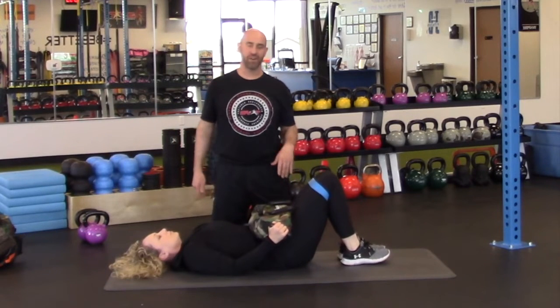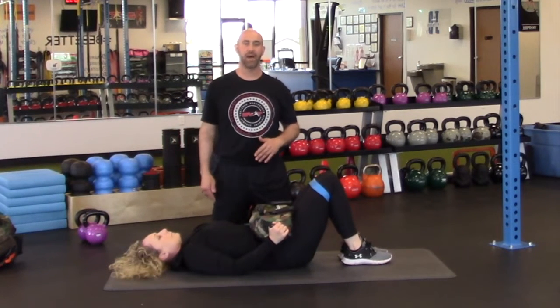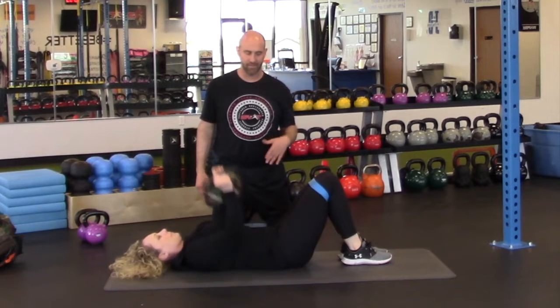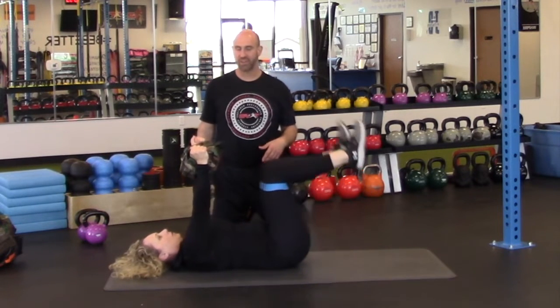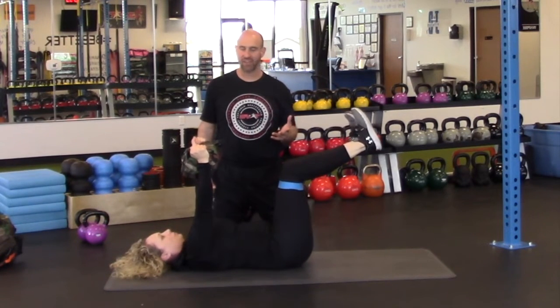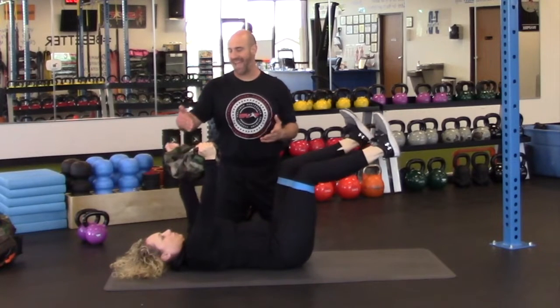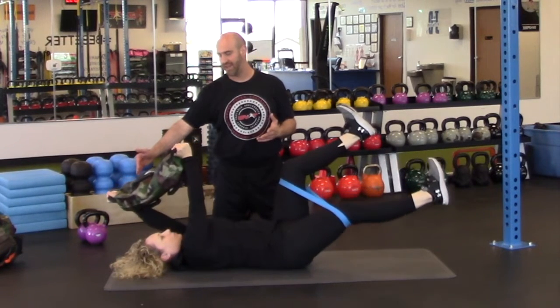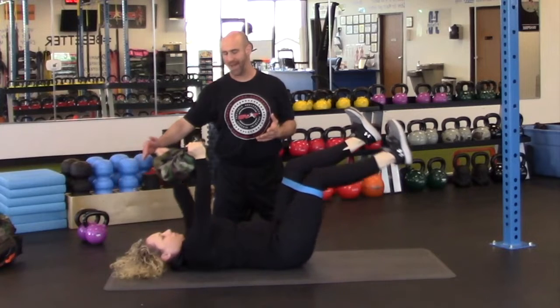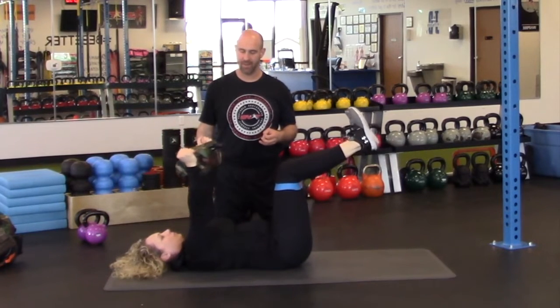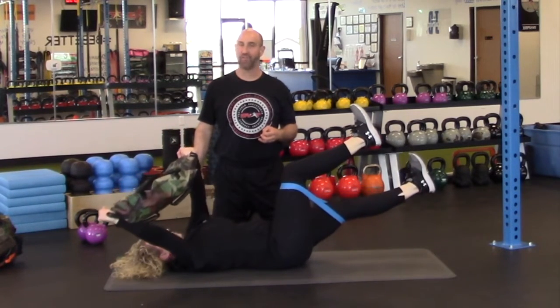Start with very small ranges of motion and allow them to progress over time. So if we bring the weight back up, legs back up, she's going to start with that rotation with the leg, and she's going to go just a little bit further. She's going to have diagonal, so now we have the lift into the motion. Bring it back, go the other side, and just go as far as she feels comfortable.